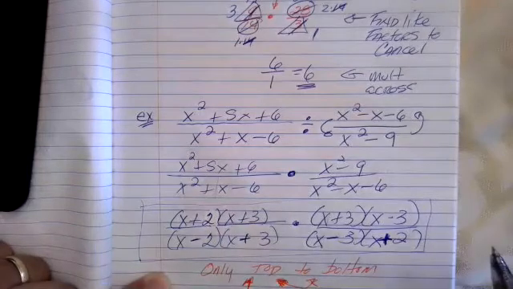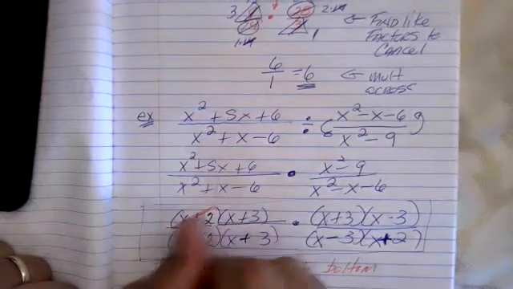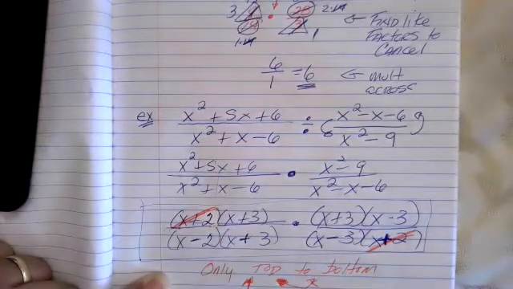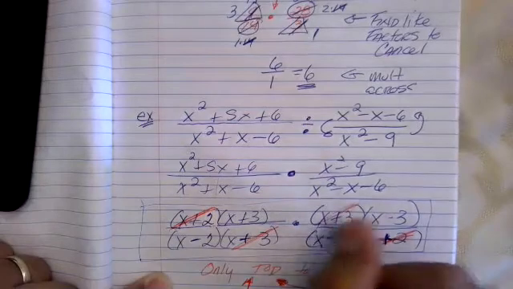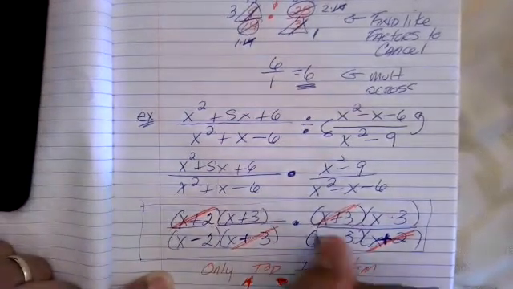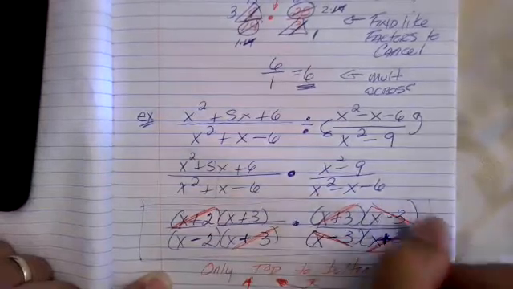So for example, I can do x plus 2 here and x plus 2 down here. I could do x plus 3 here and x plus 3 here. I could cancel x minus 3 here and x minus 3 here.